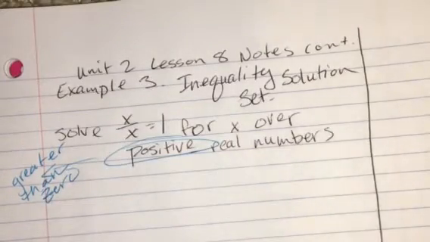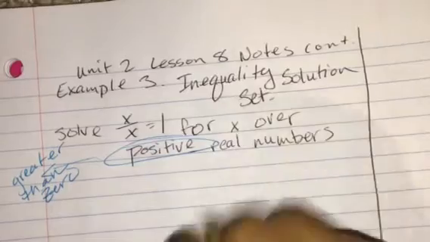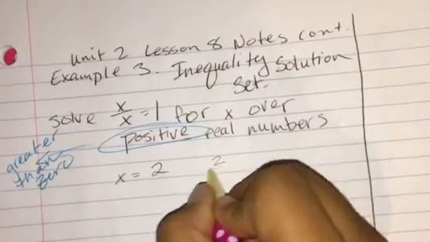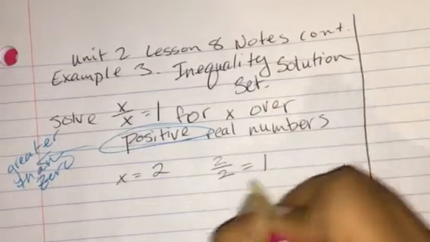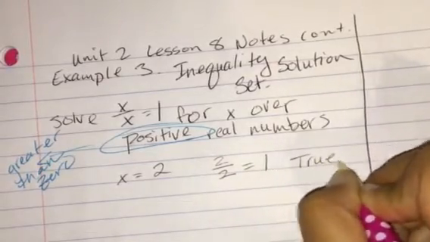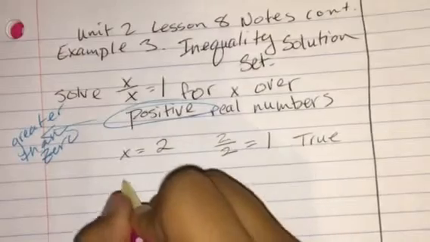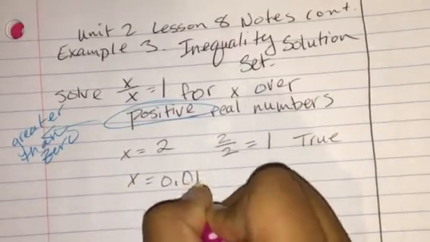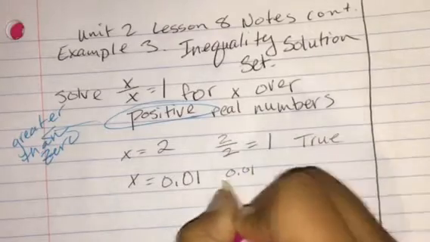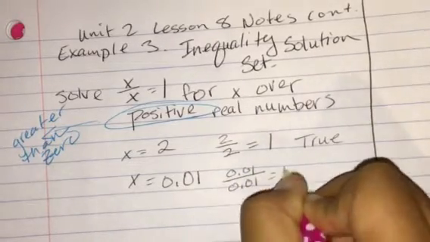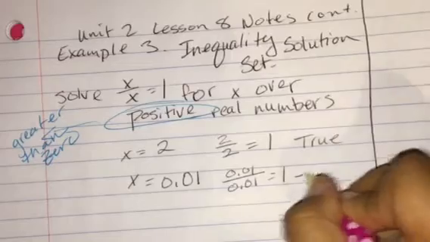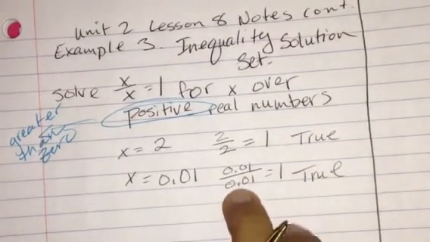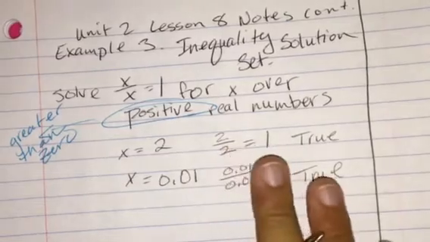Okay, let's start plugging in numbers. What if x is equal to 2? What if our solution set is equal to 2? 2 over 2 equals 1. This is true. Okay, that works. Let's try a decimal, 0.01. If we plug in 0.01, that still equals 1. That is still true. So I tried a really, really small number, and I tried a normal number.